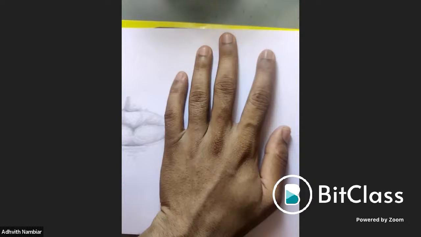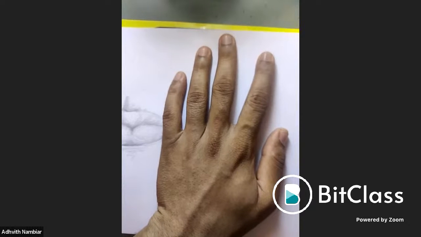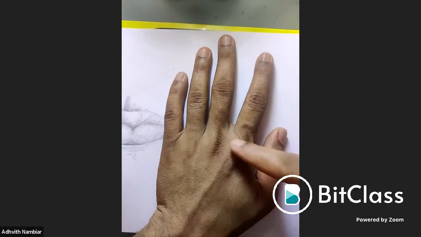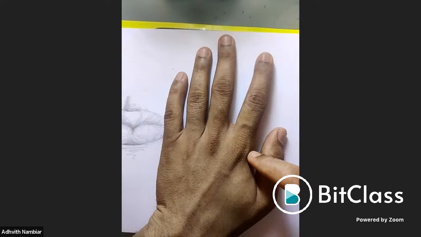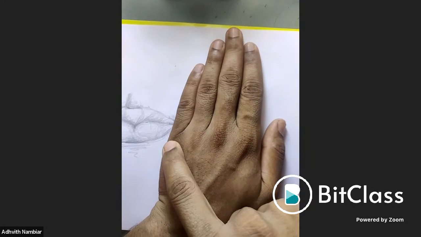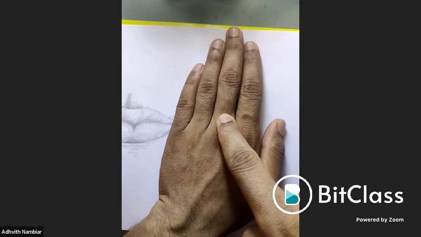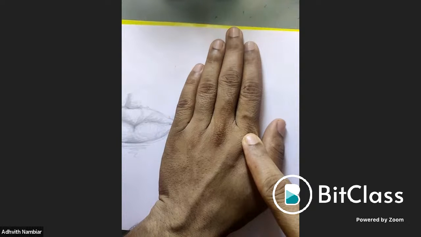And the last thing I want you to remember, and this is very important: I see most mistakes happening when people think that knuckles are in a straight line. They're not. They're absolutely not. Let's look at it very carefully. One knuckle is really low, then one is higher, and then suddenly a little lower.